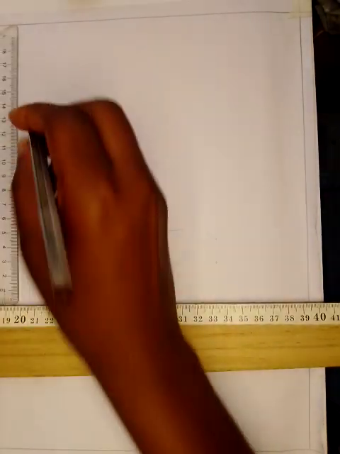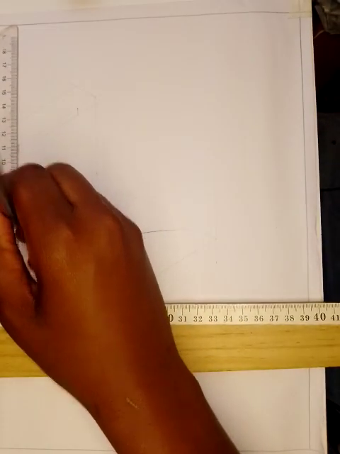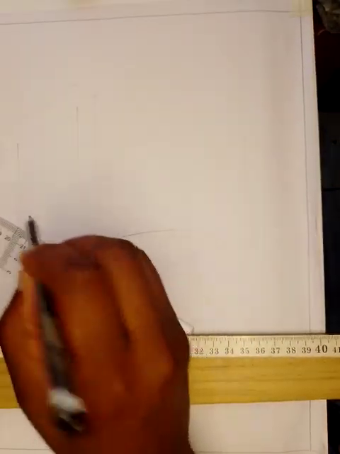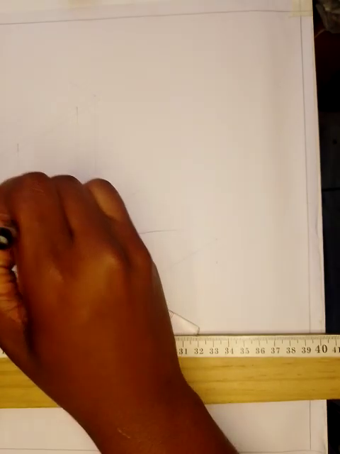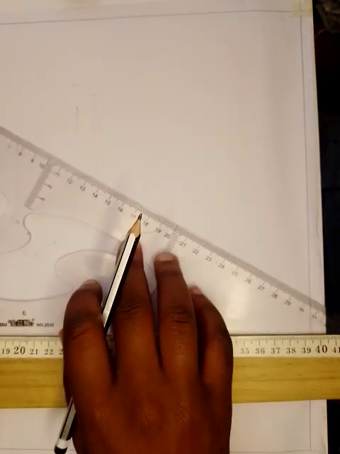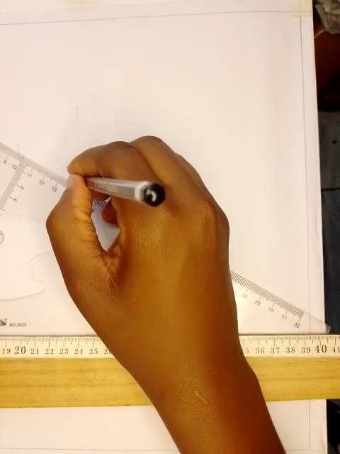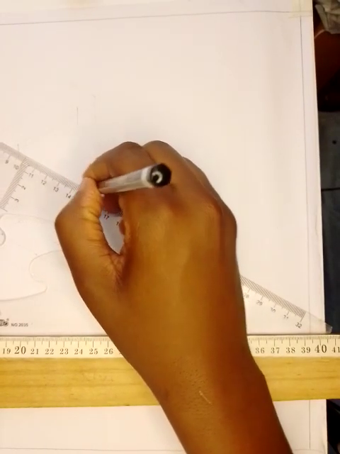So I will bring it down there, and here also I bring it down. Then I will use this stand here. I bring it here, you can see. I bring it there, so I have transferred it.